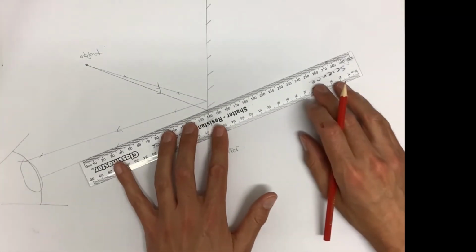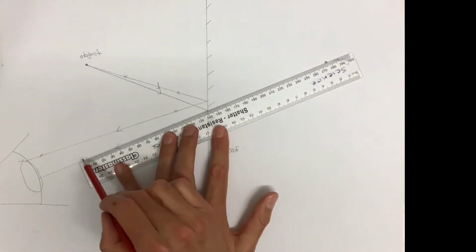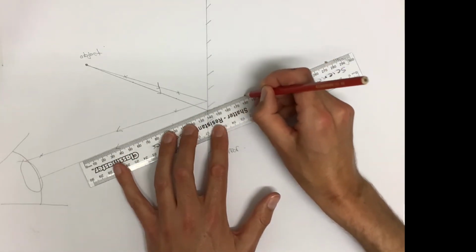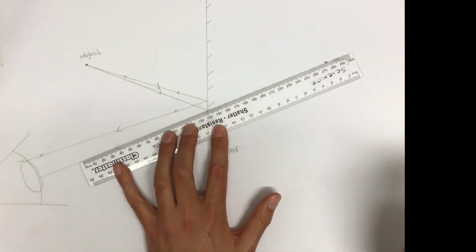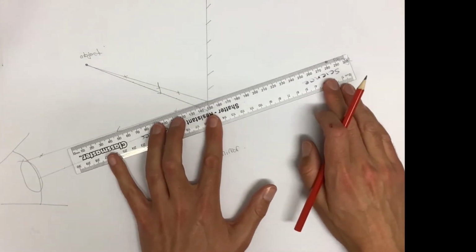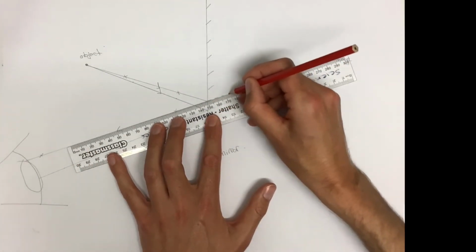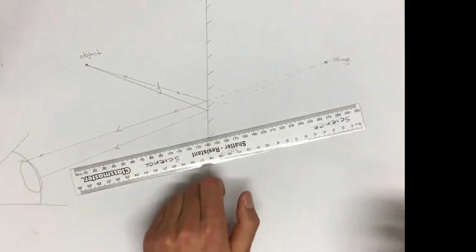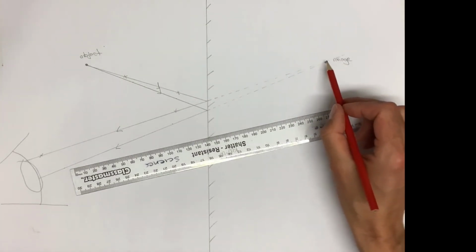And now I can add in my virtual rays, and for these I have to put the ruler alongside the reflected ray, and then I can do my dotted or dashed lines going back to show where the virtual ray goes, and do the same thing for my other reflected ray. So put the ruler alongside it and do dashed lines to show my virtual rays. And this is what your brain interprets is happening, that the light has traveled in a straight line.